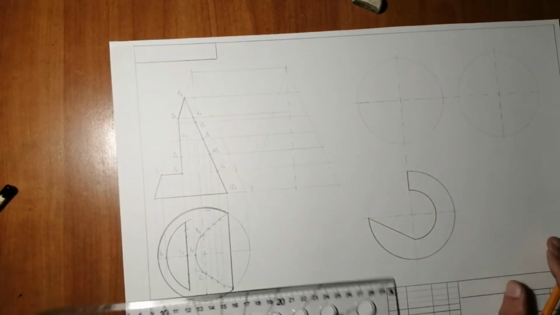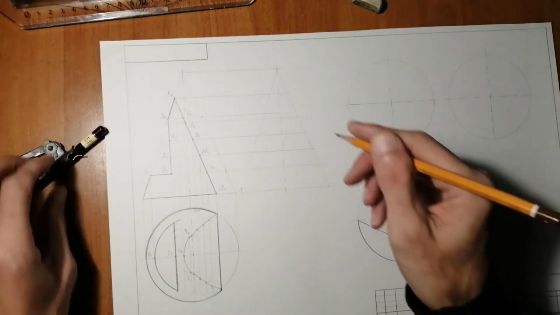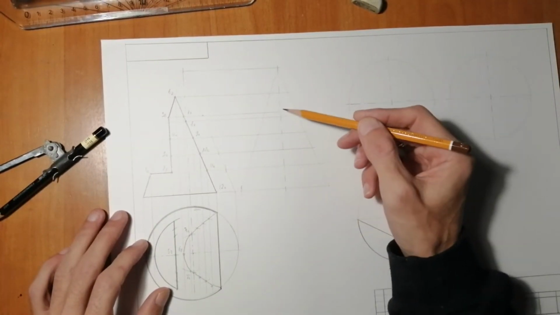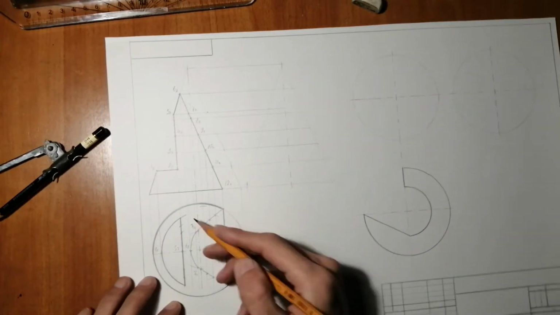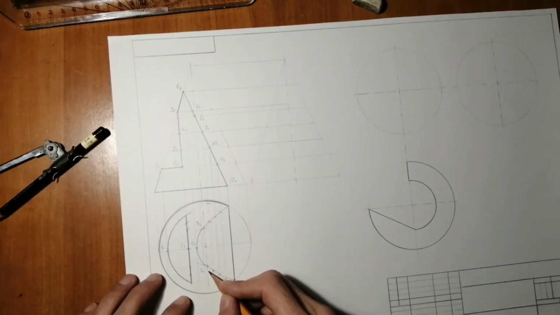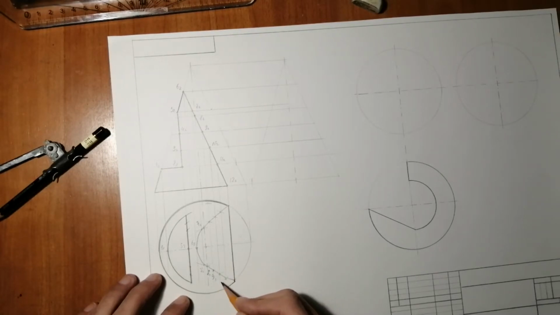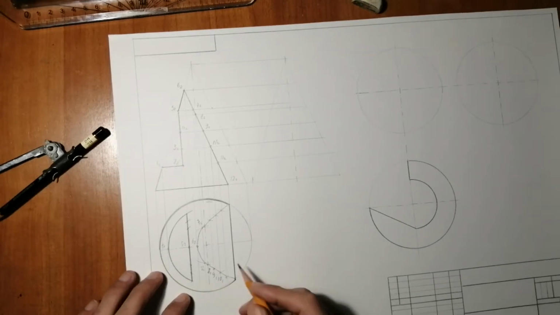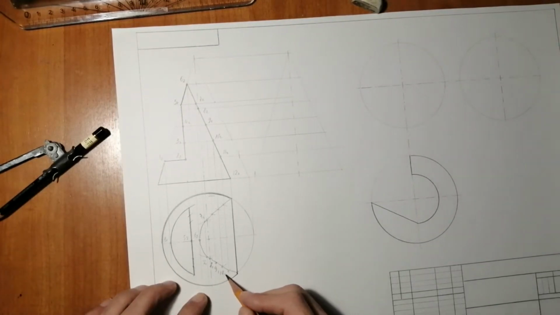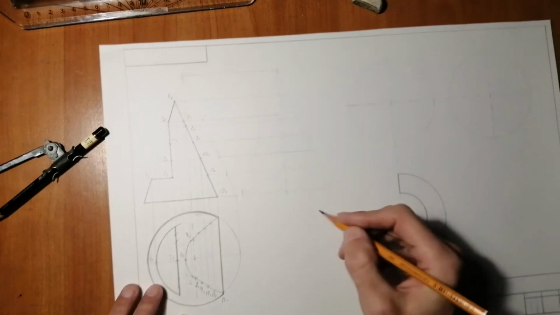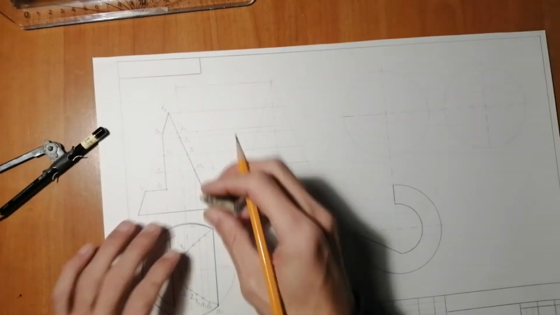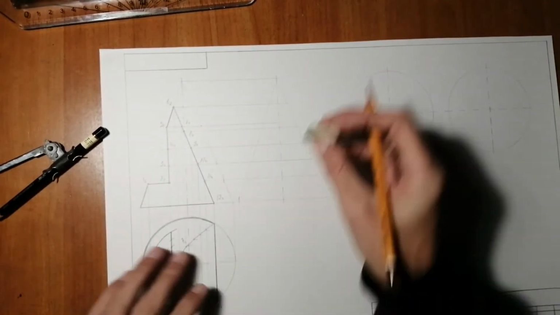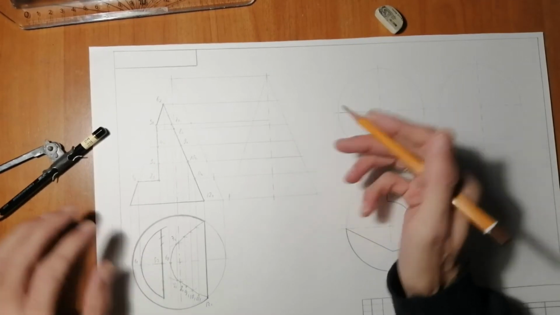Next step, I will draw new points on plane P3. Sorry, I call new names on P1: 9-1, 10-1, 11-1, 12-1. And next step, I set new points on plane 3.